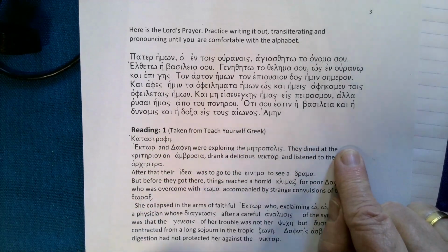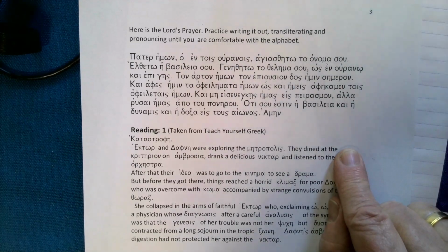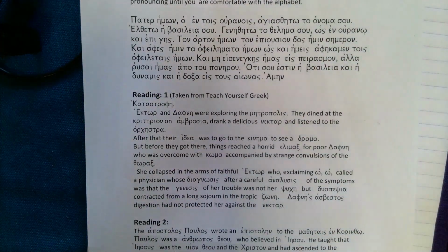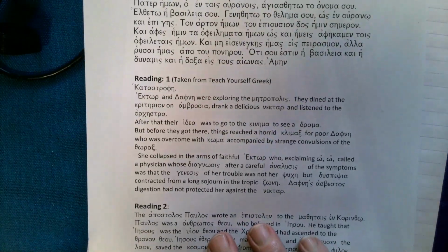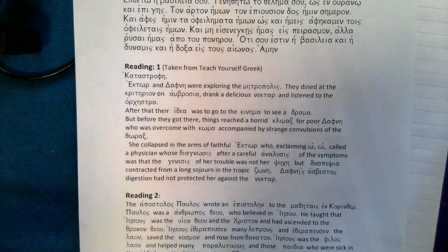Amen. So I'll leave you to practice writing that out, transliterating it and pronouncing it until you get comfortable with the alphabet. Now I've got a little exercise here, a little reading. This one is taken from Teach Yourself Greek, and it's called catastrophe.